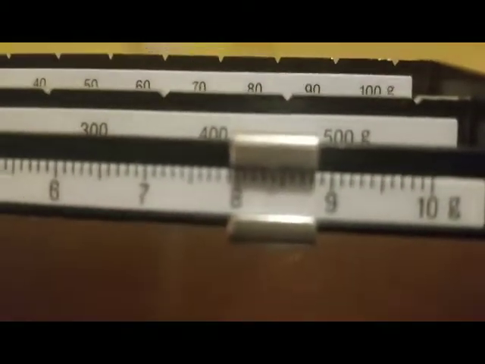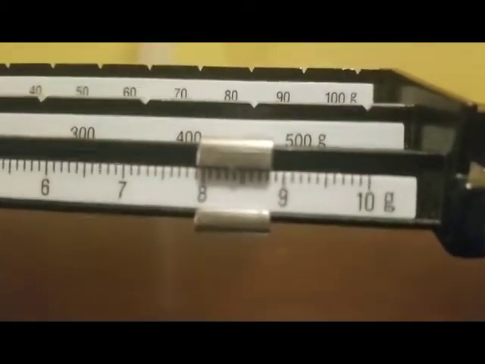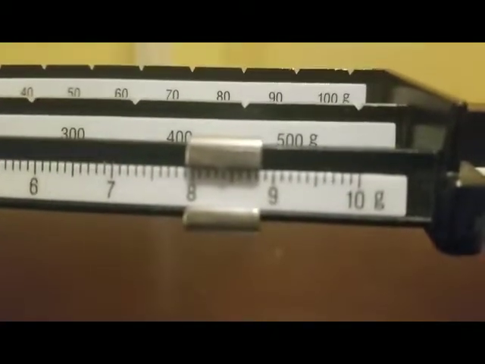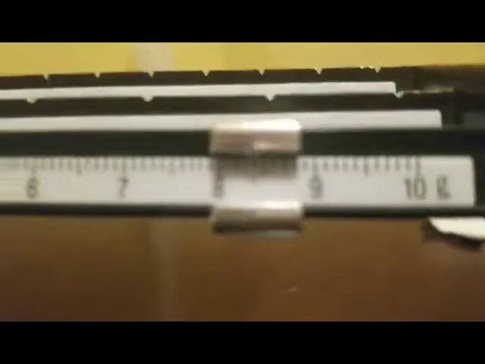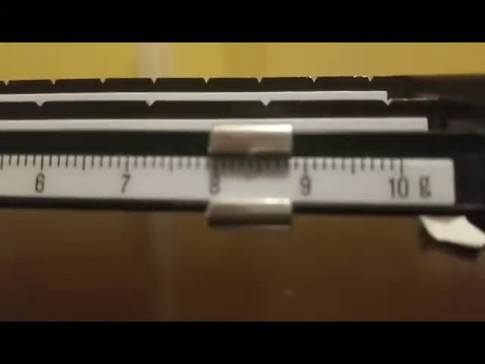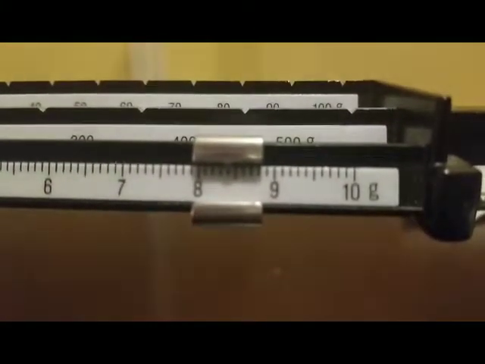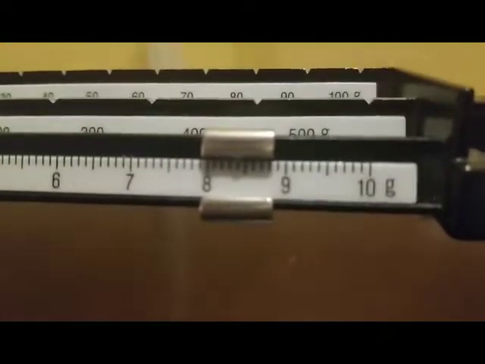Alright, so let's try to focus in on it so people could see. It's a little hard to do. Alright, so again, count the little lines and they all mean 0.1, 0.2, 0.3. So hopefully you got something there. I think we'll agree that it's 8.4, okay? We ran out of room here.